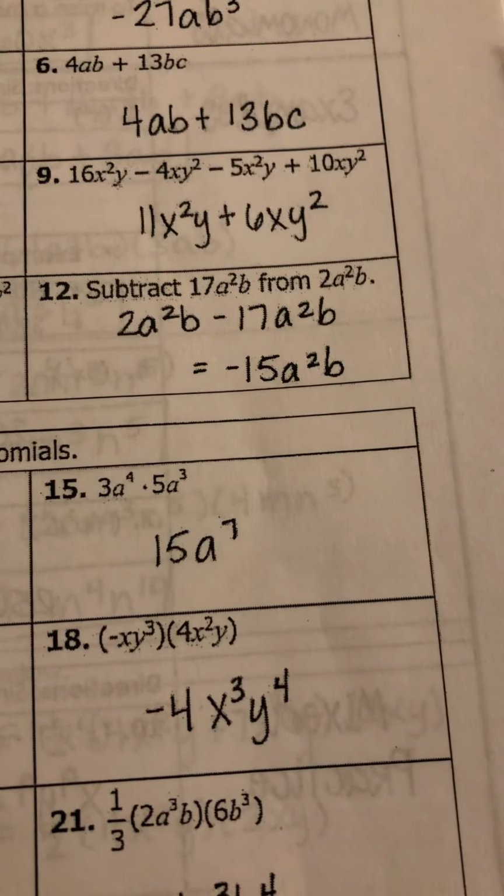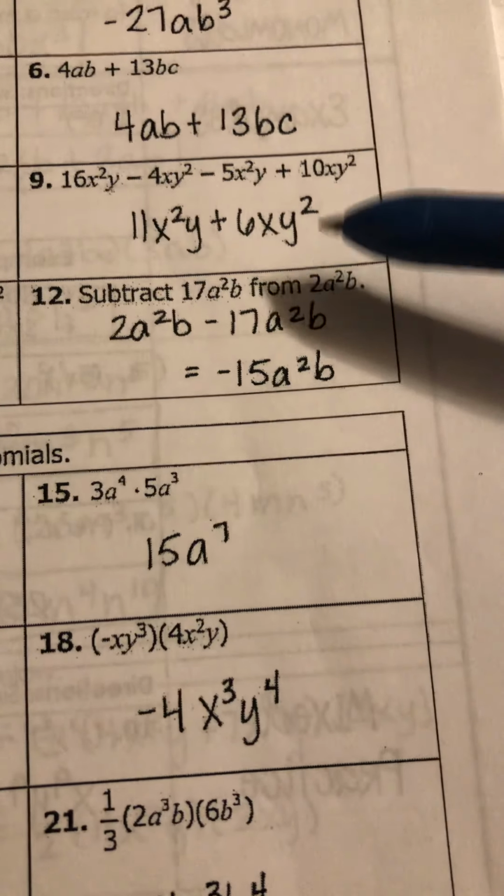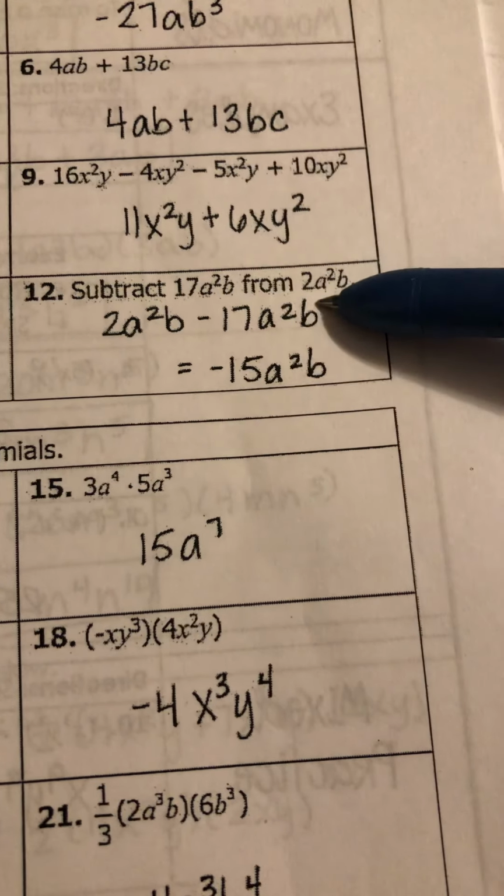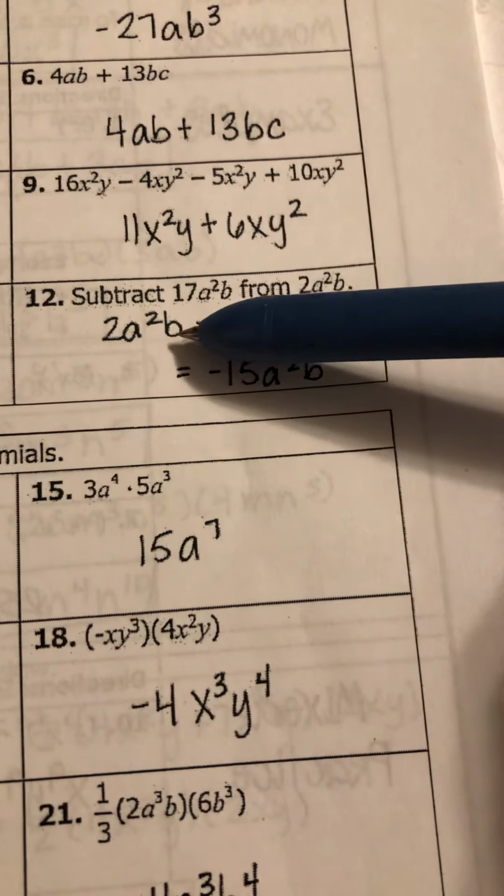And then this last one here is subtracting that 17 term, which should be going second. So I'm just subtracting this term from my first one here.